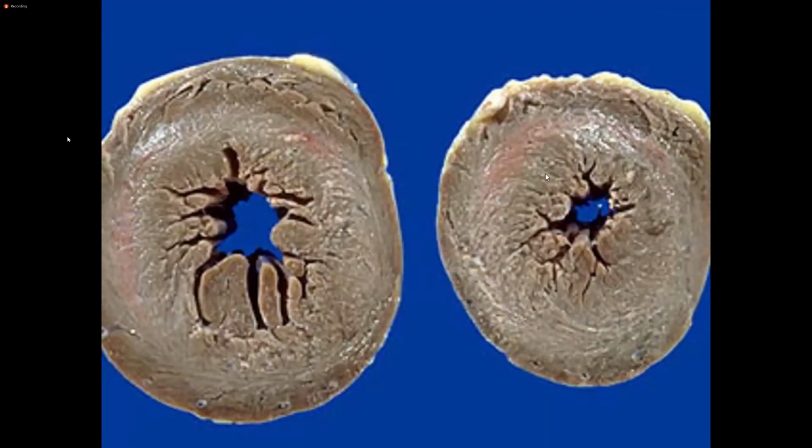This here too is showing you a normal heart compared to a hypertrophic heart. And this is the compressed right ventricle. So this is the septum and this is the free wall, and this is concentric hypertrophy. And we talked about the different conditions that result in concentric hypertrophy, which are hypertension, aortic stenosis, and coarctation of the aorta.